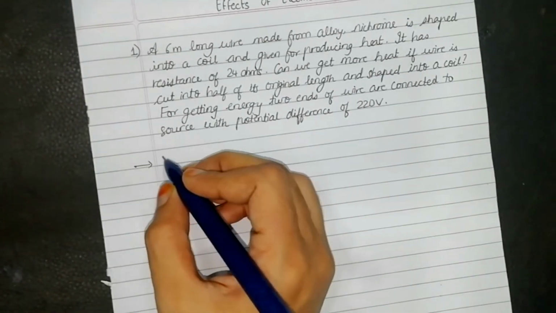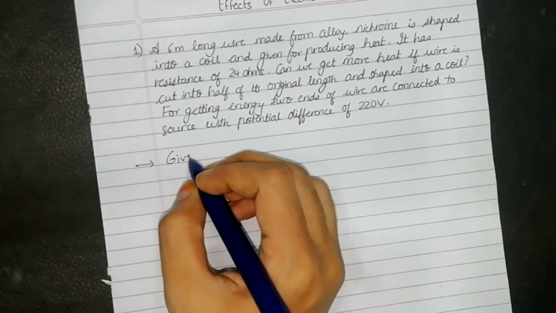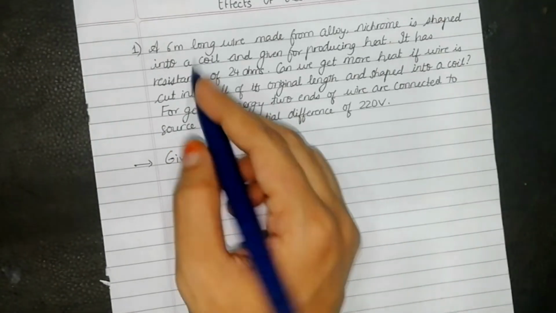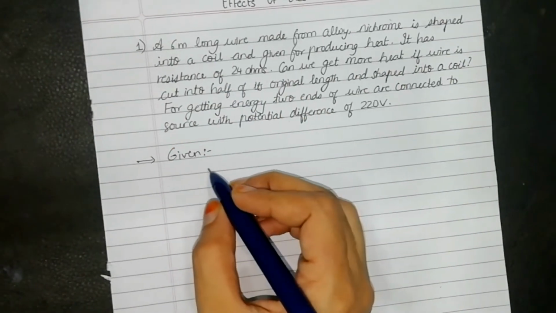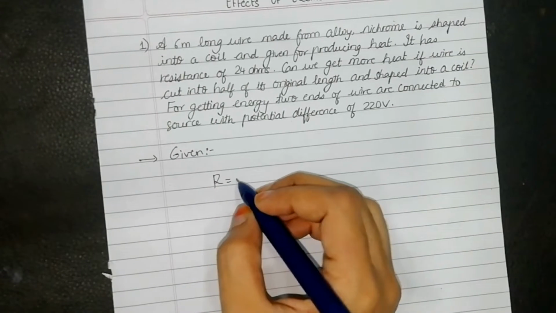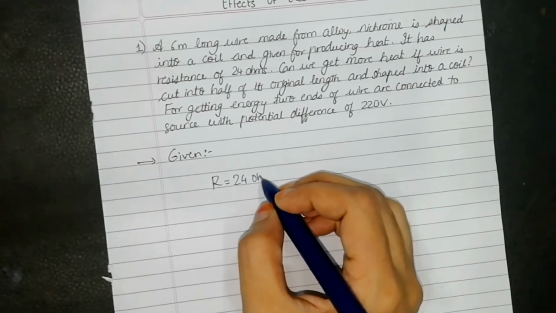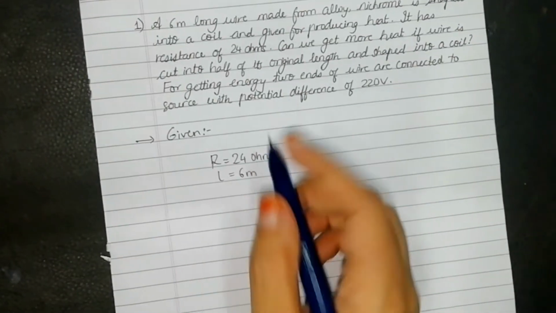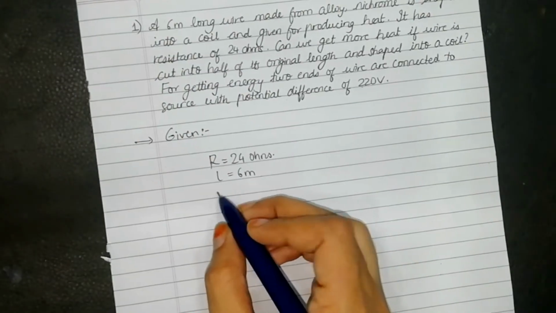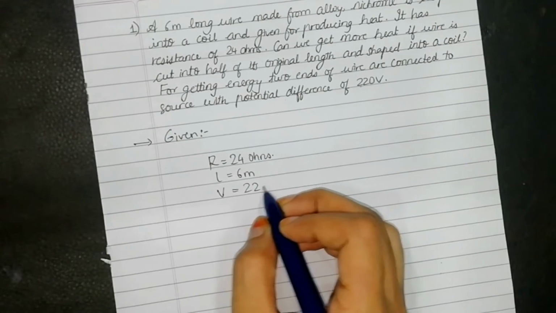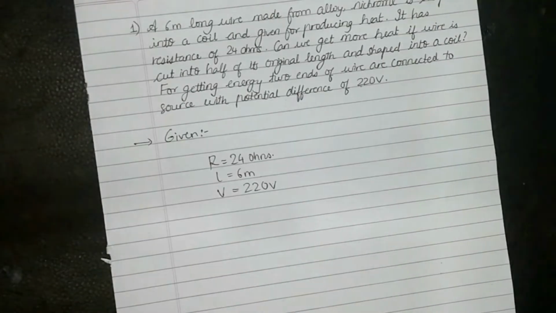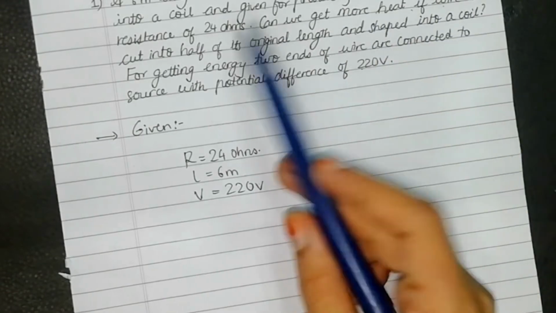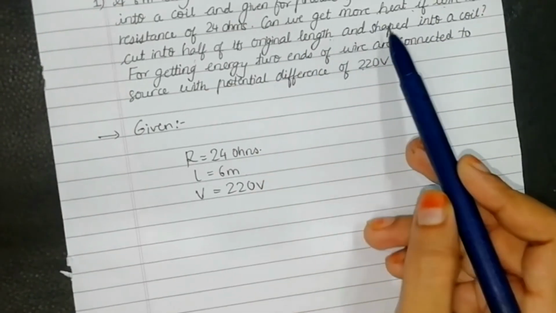So first, whenever you have to solve a problem in science, first write the given values which are present in the question. So we have resistance equal to 24 ohms. The length is given as 6 meter, and the next thing is the potential difference, that is given as 220 volts. The question is, can we get more heat if the wire is cut into half of its original length and shaped into a coil?